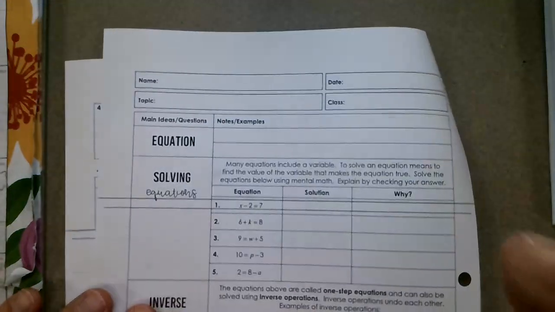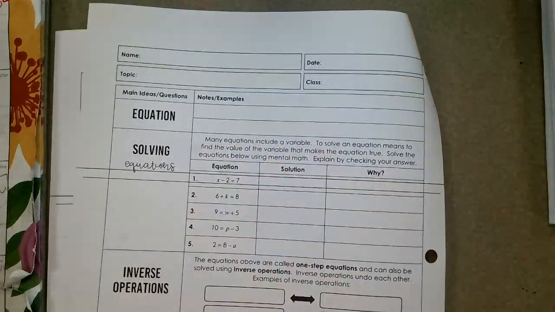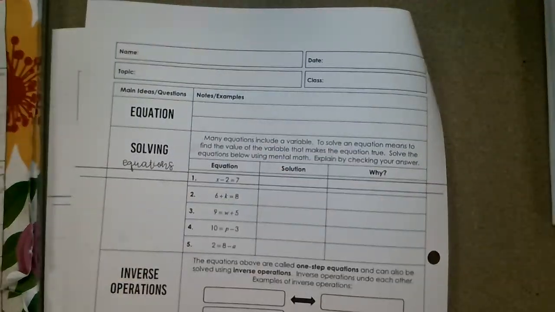Let's go ahead and flip the page and get into this thing. And let's have some fun here with this unit. This is another tough unit because it's a lot of pre-algebra here, okay?